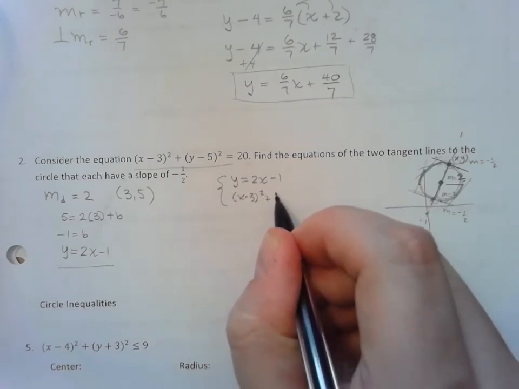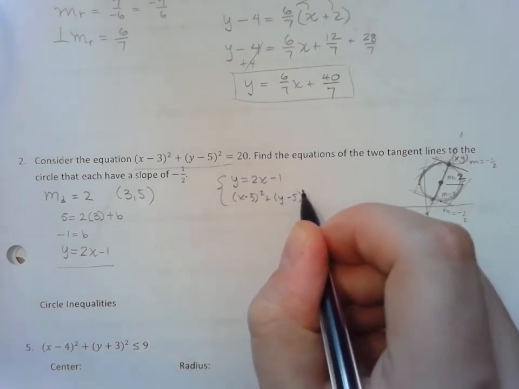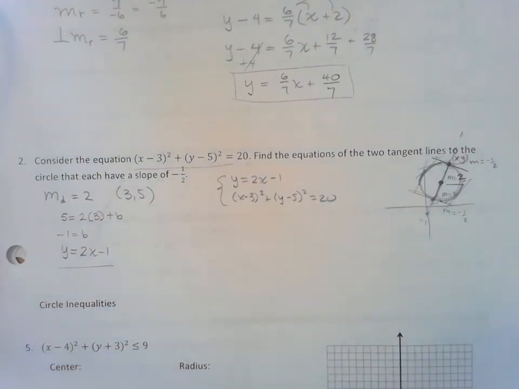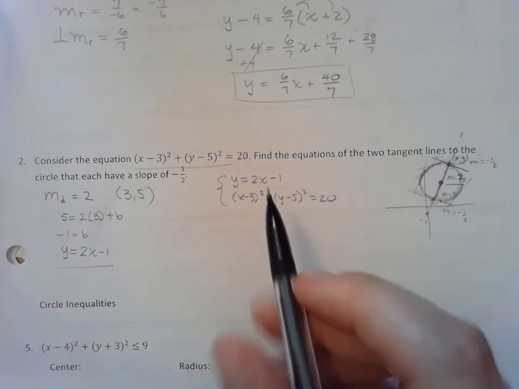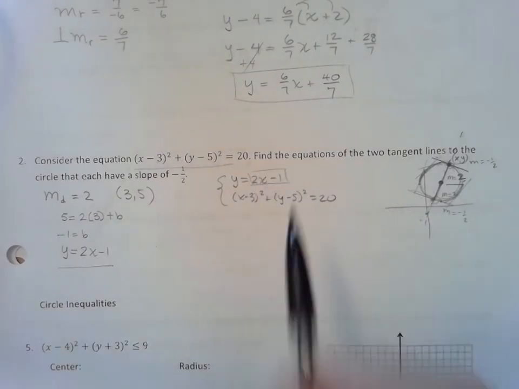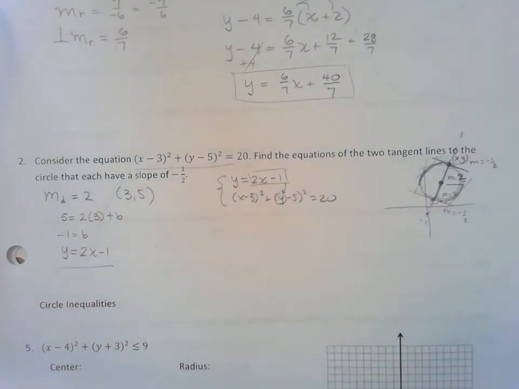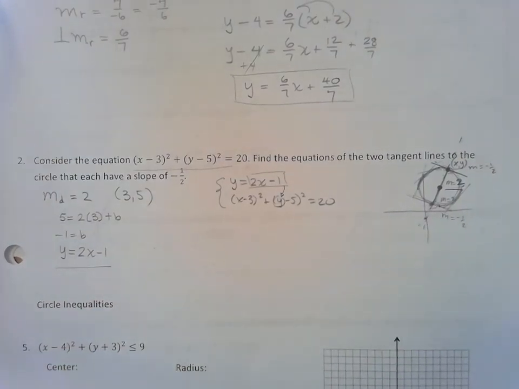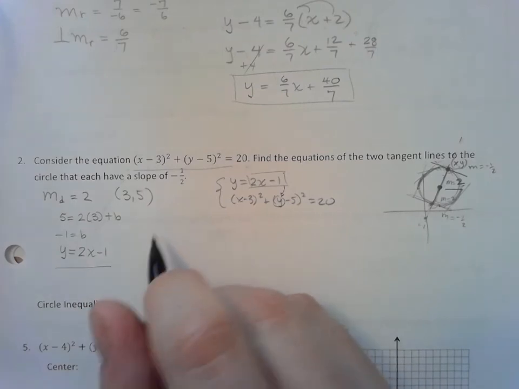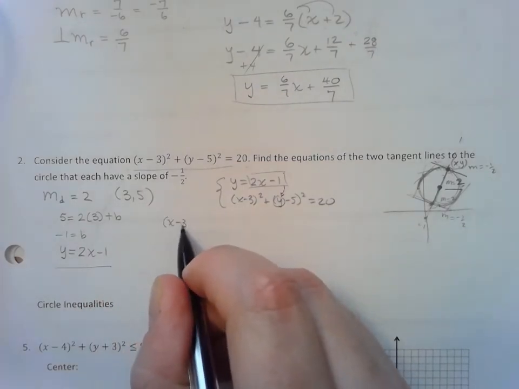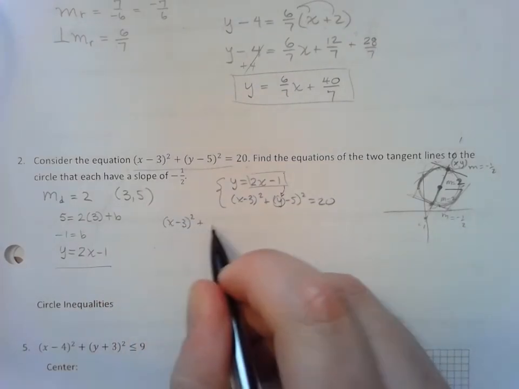Since these are not lined up, I don't want to use the elimination technique that we've learned before, but I do notice the first equation is solved for y, which means I can plug the first equation in place of the y in our second equation. So our algebra skills will come in handy. This may take a little bit of time, but I have faith that we can do this.